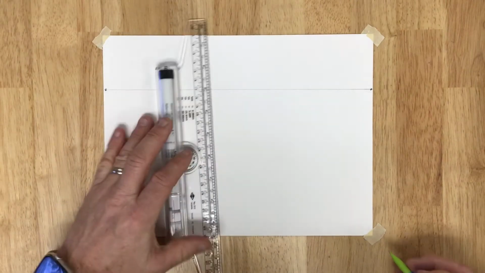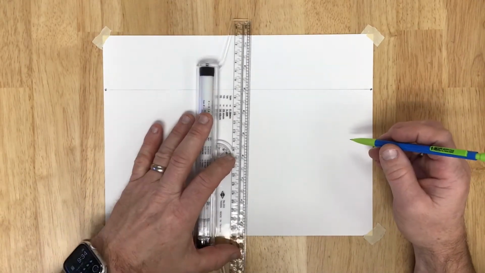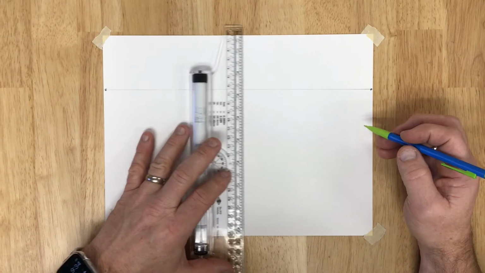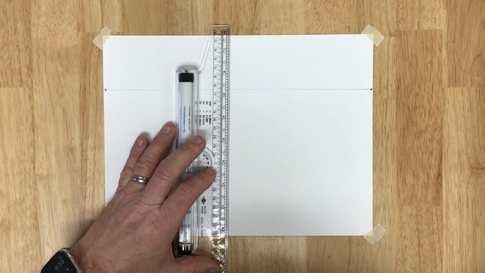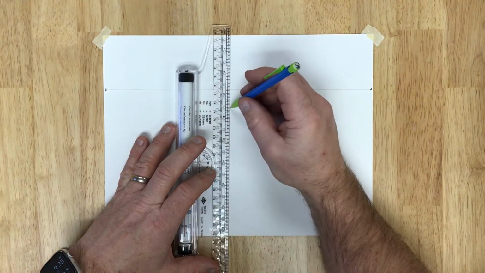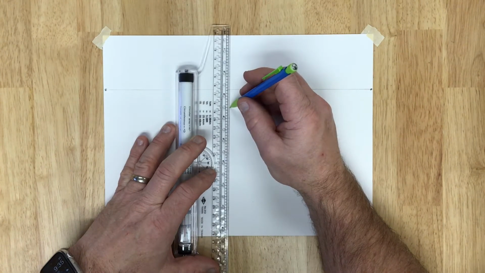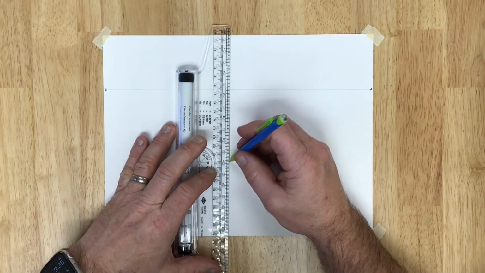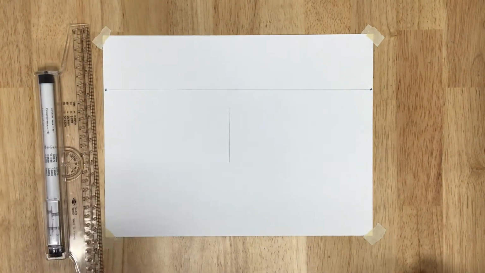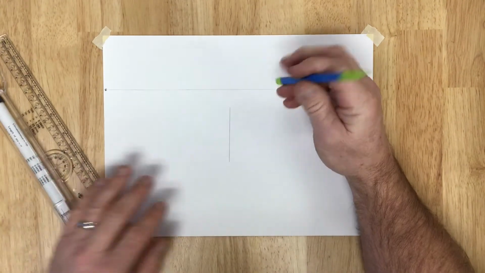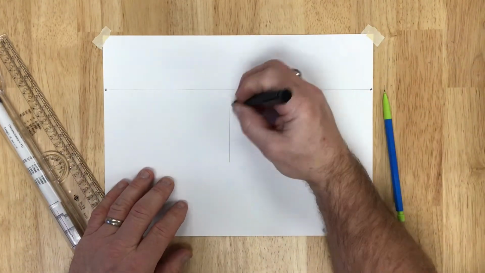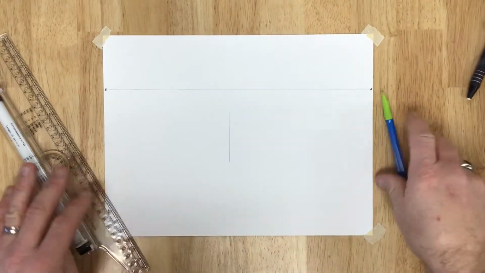Step number 2 on your worksheet is to put a vertical line on your paper. Now I'm not going to put this in the center, although you could, but I'm going to put it just slightly off center to the left a little bit. And you can go to the right, it doesn't really matter. I'm going to put a vertical line here. I'm going to start it below the horizon line, and I'll make it about that long. Okay, that's step 2. Step number 3 then, and actually, you know what, I'm going to make this a little bit shorter. There we go.